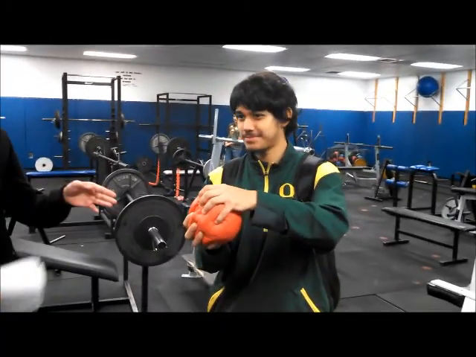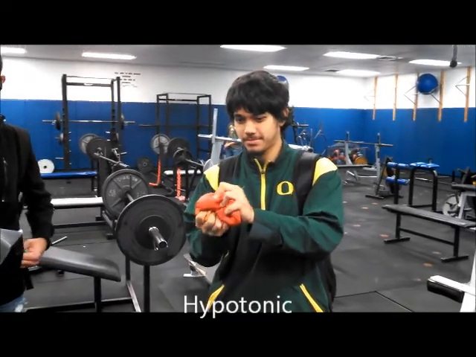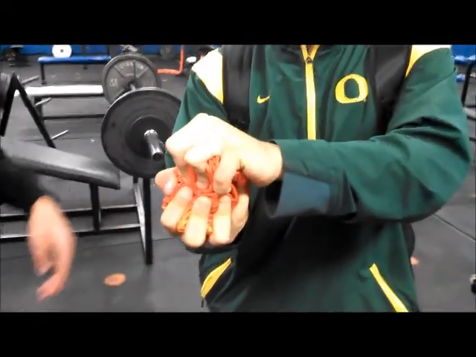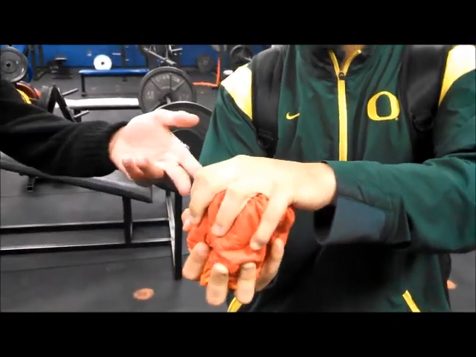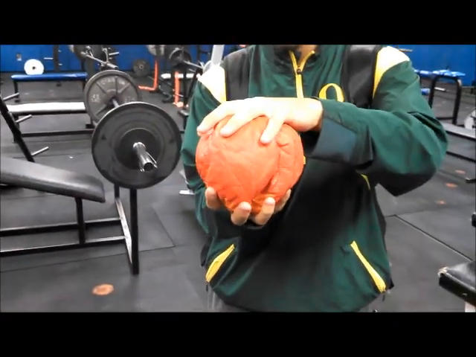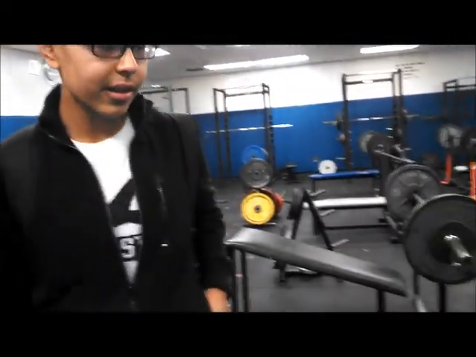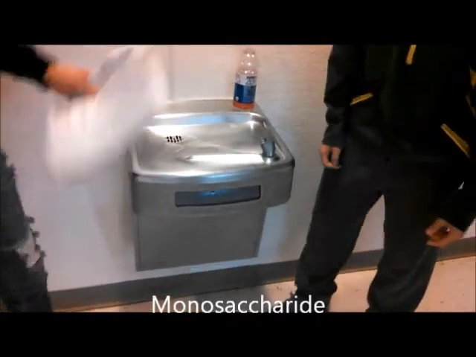The ball swelling is an example of hypotonic because it has a low concentration of water, and then when the ball expands back, it's an example of hypertonic because it has a higher concentration of water now. And that is a monosaccharide.